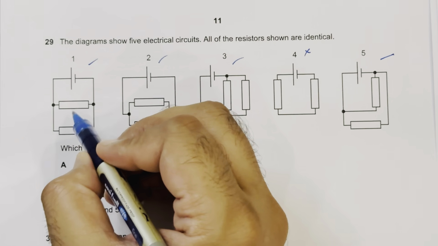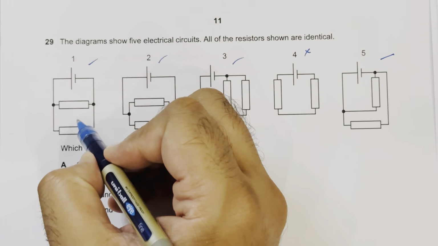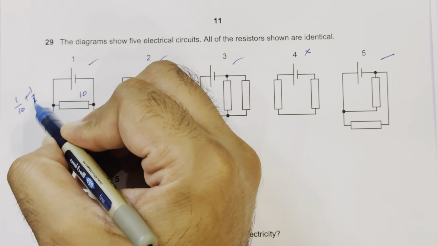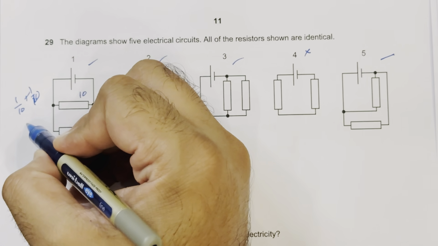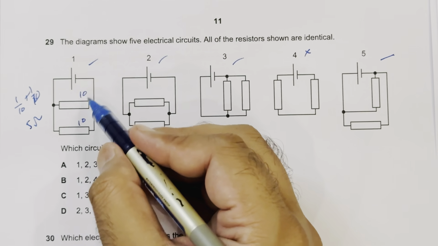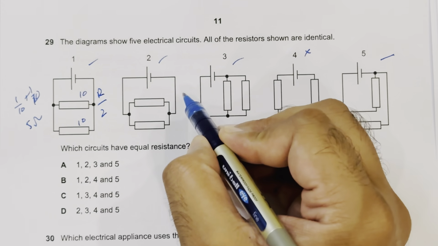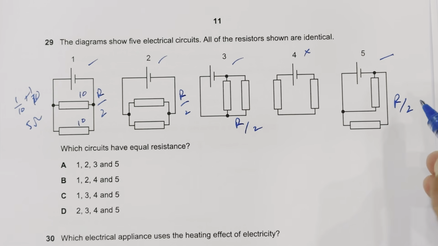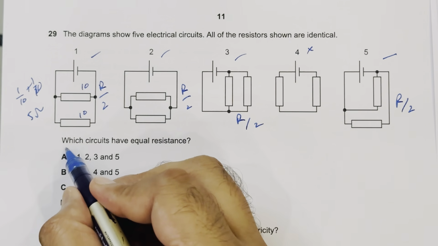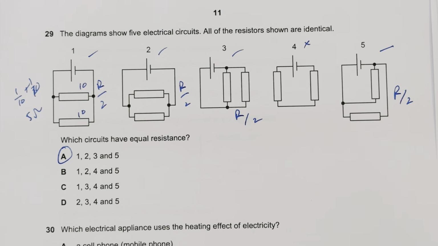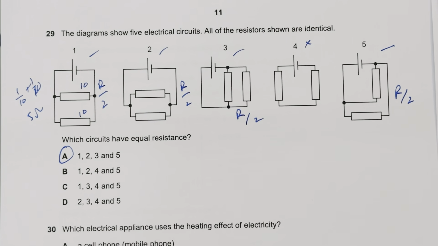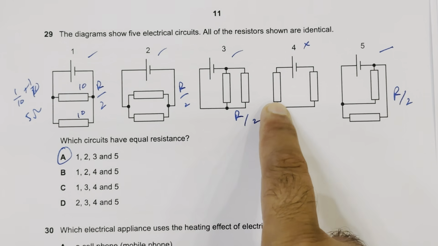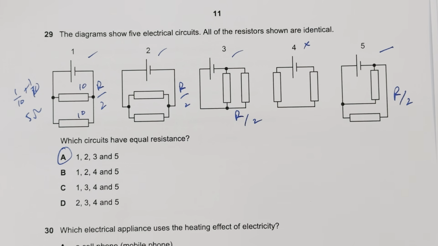For the parallel circuit, if this has 10 ohm resistance and this has 10 ohm resistance, you calculate 1/10 plus 1/10, then take the reciprocal of it, and you get 5 ohm. So it means resistance is half for this case, this case, this case, and this case as well. Which circuits have the equal resistance? Option A is the correct answer. Circuits 1, 2, 3 and 5 will show it. Circuit 4 is the series, it would not show the same. It has 10 ohm and 10 ohm, so it would show 20 ohm resistance.